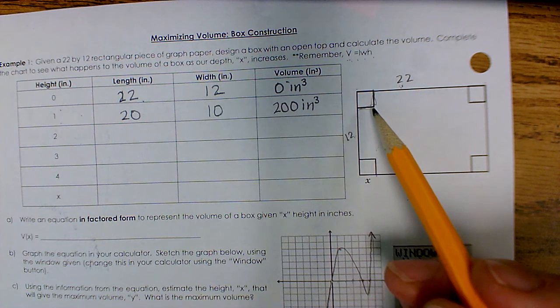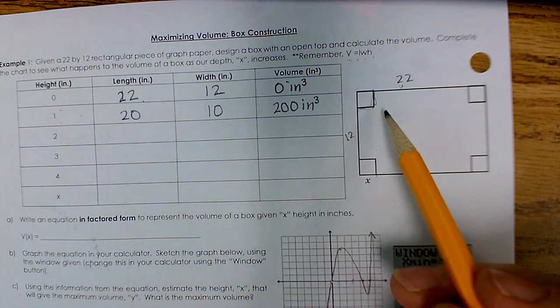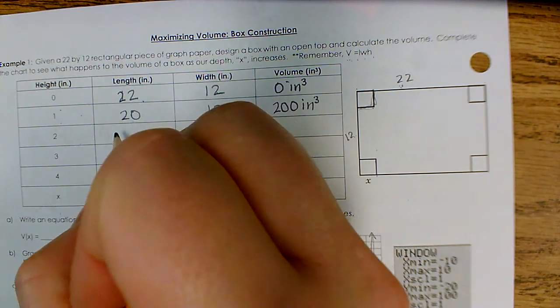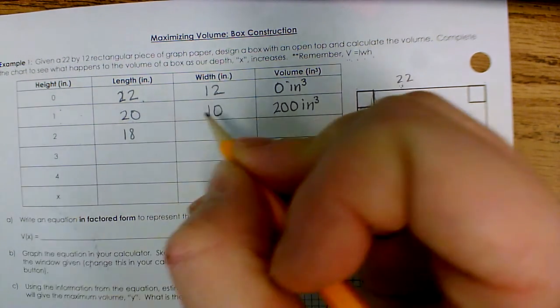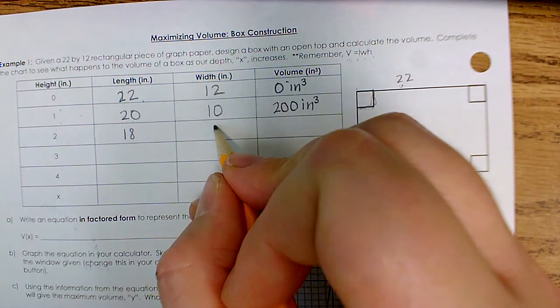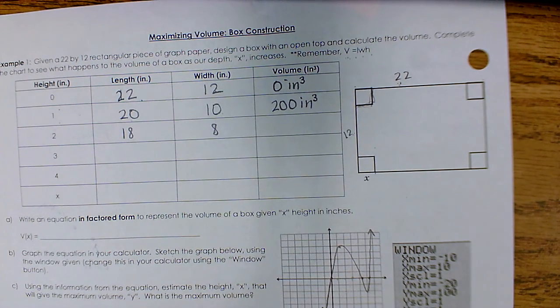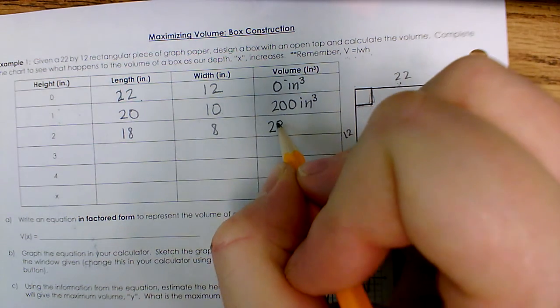Okay? So again, if we make the height 2, that means we're going to cut 2 from each side. So 2 from here, 2 from here, 2 from here, 2 from here. So instead of being 20 now, we're going to be 18, and instead of being 10, we're going to be 8. So 2 times 8 times 18 gives us our new volume, which is 288.